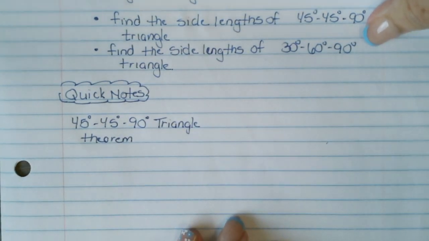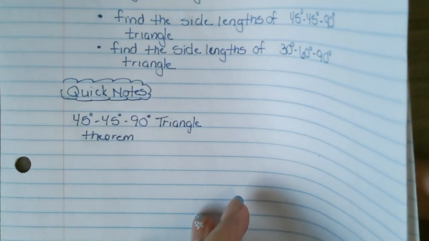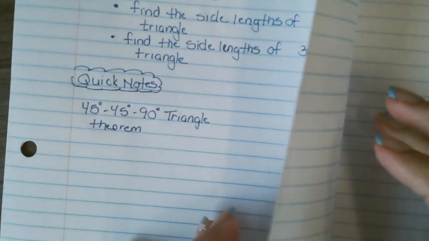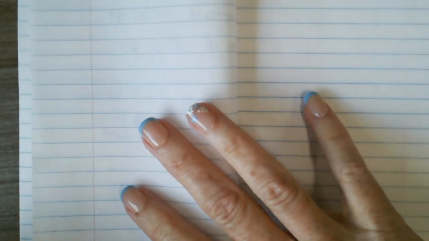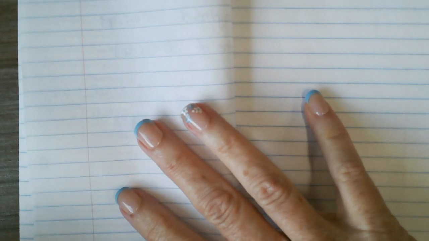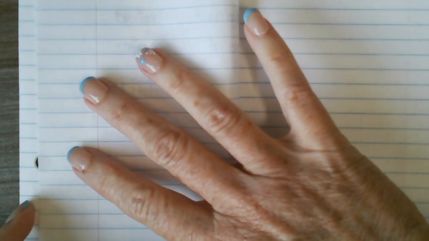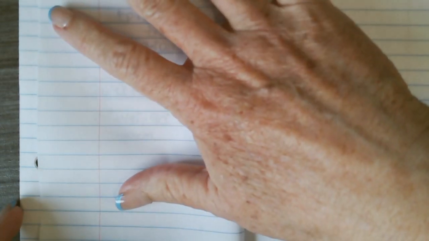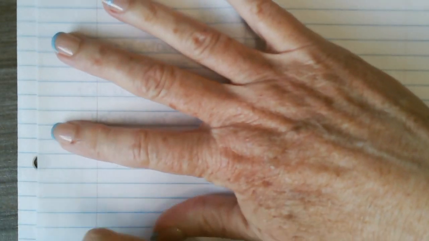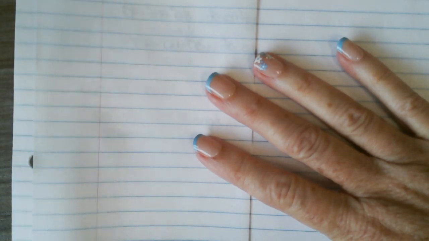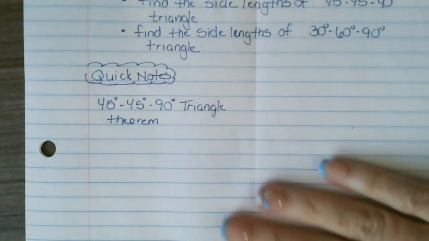What I'm going to do is I'm going to fold my paper in half so I can do my example on one side, my theorem on the other. So I'm going to fold that in half. Right, so I have my center.